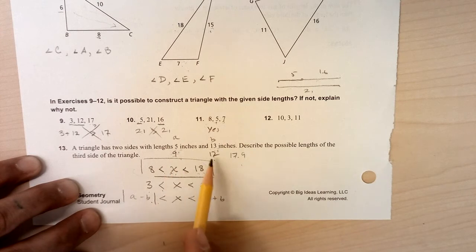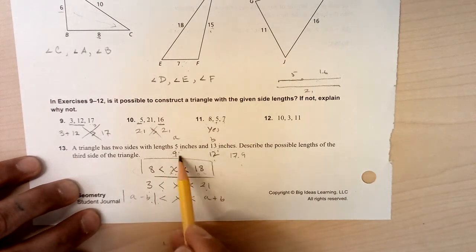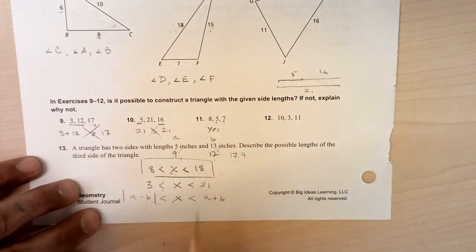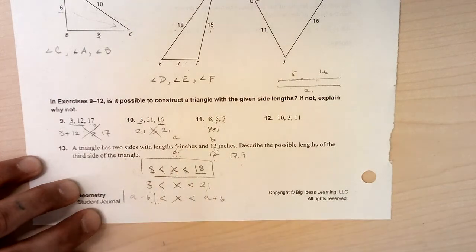But if you did 9 minus 12, that's negative 3. You would just take the absolute value. But you know that 12 is greater than 9, so you can just take the larger number minus the smaller number. And then the same with the 5 and the 13. This is the sum, 5 plus 13. This is the difference, 13 minus 5.